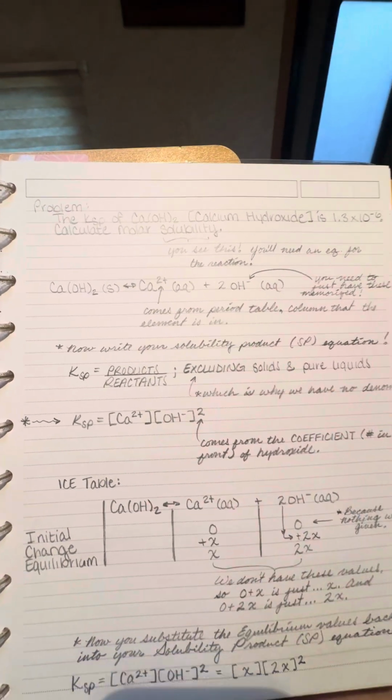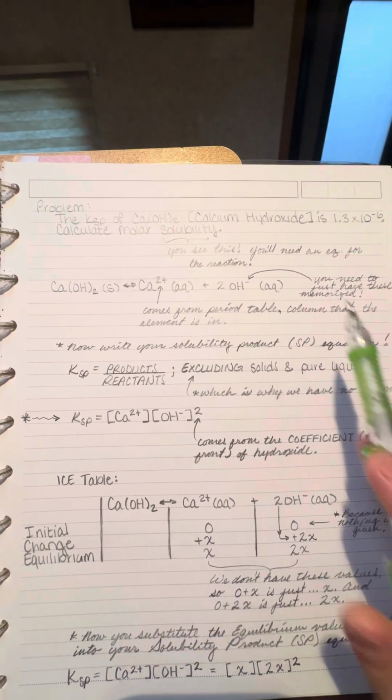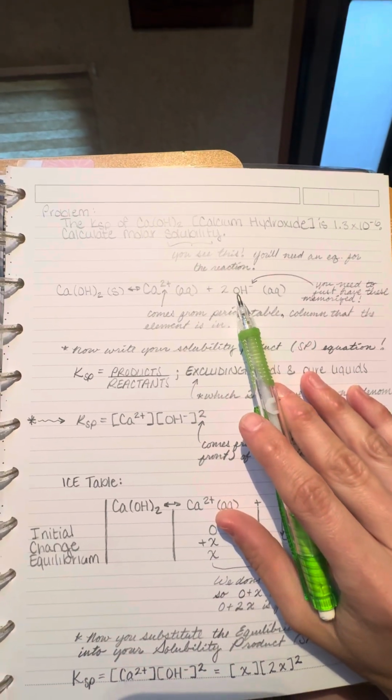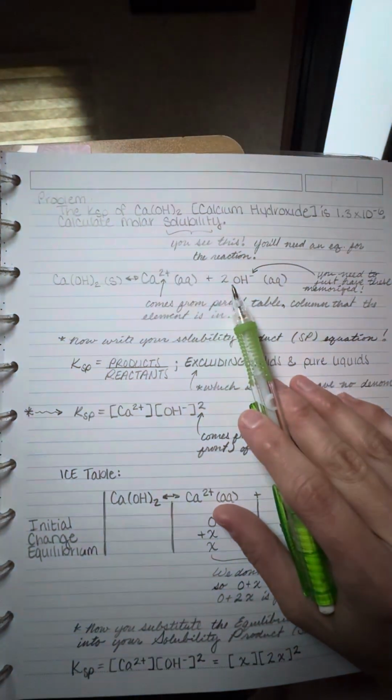If balancing equations is something that you guys are struggling with, then you need to let me know that too, so that I can go over them a little bit better.